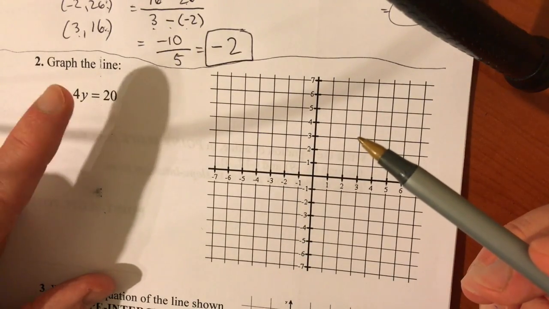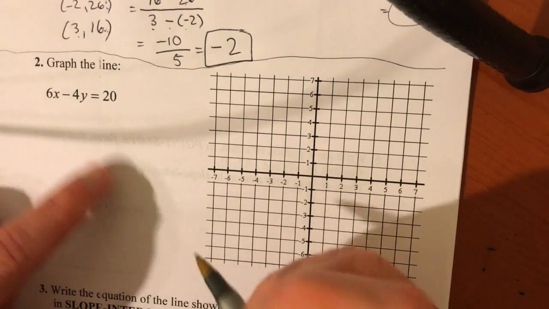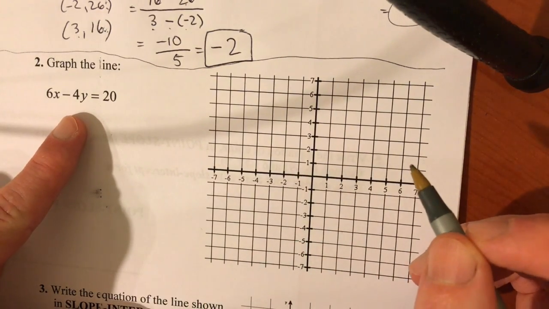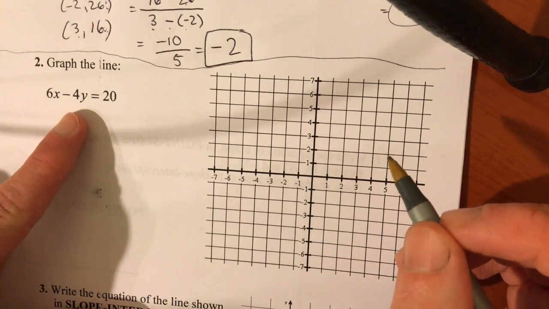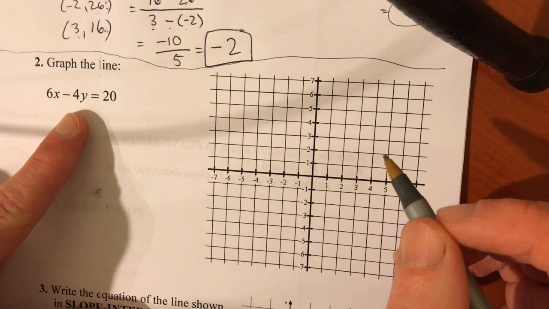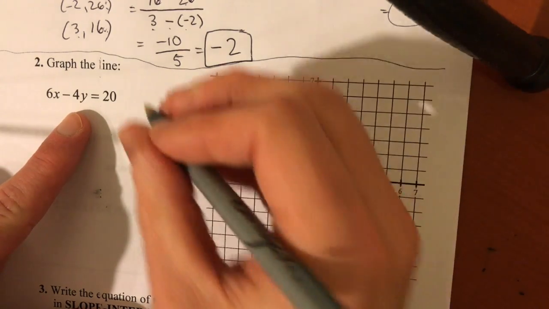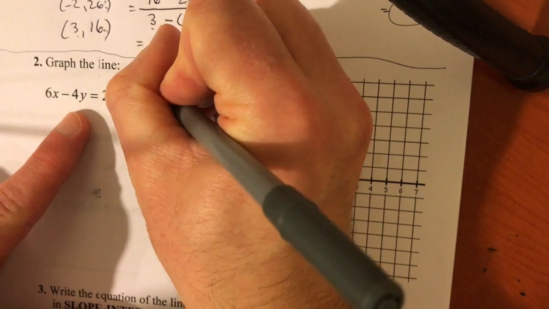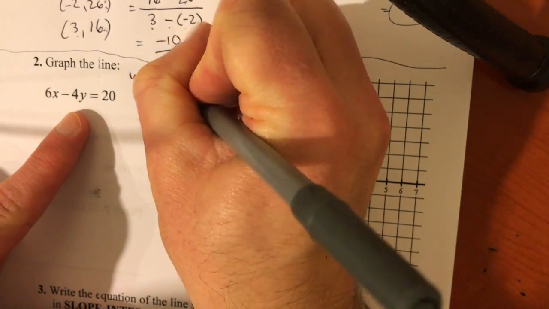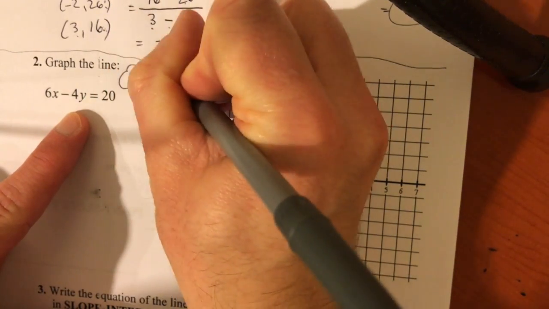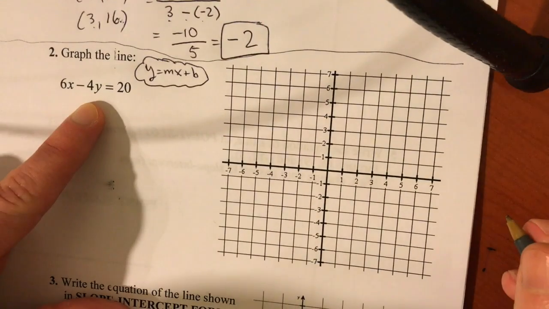Graphing this line. Number 2, something you guys were very good at back in the day, but maybe it's been a while. So a few ways to go about this. I think the way that most people felt good about was putting it in slope-intercept form. And slope-intercept form was y equals mx plus b form. So isolating that y, getting that y by itself.